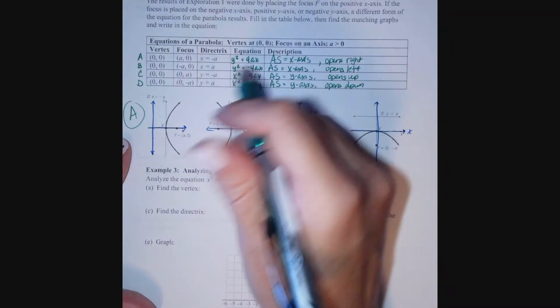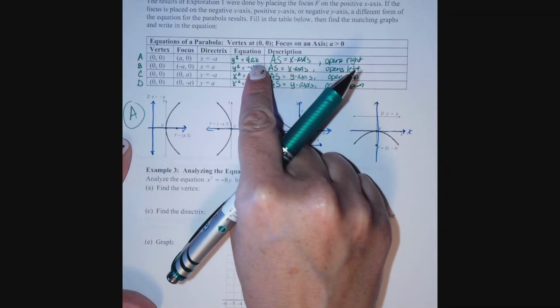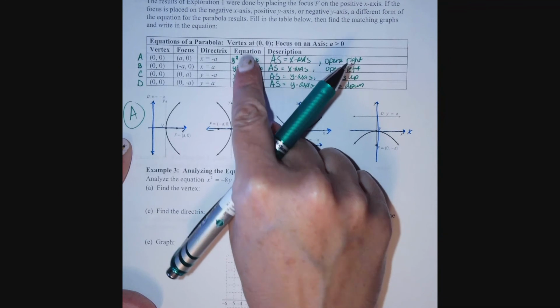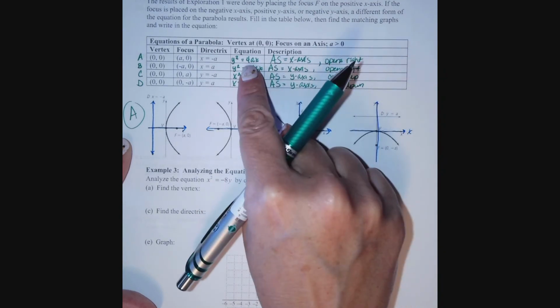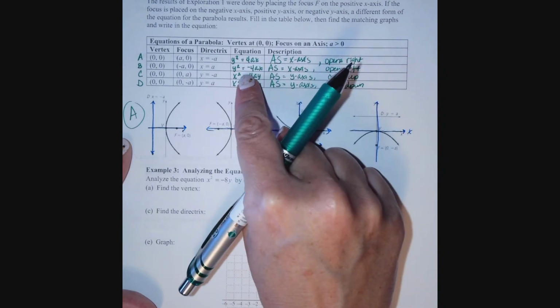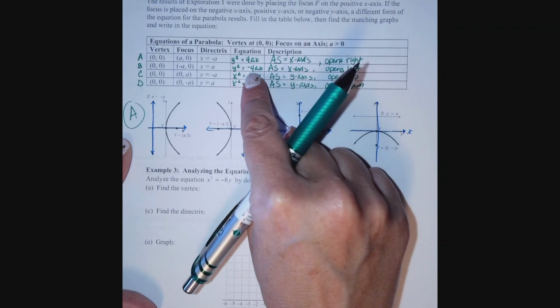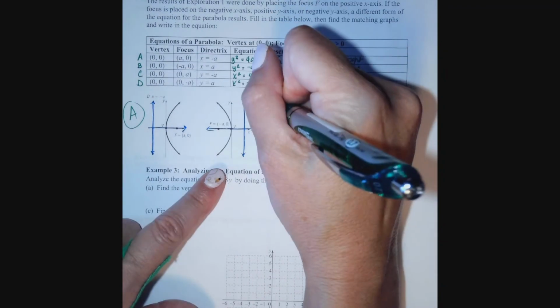So for this first one, equation A, y squared equals 4ax. I know if it's y squared, that it's either open left or right. It's open to the right if I have a positive 4. It's open to the left if that coefficient is negative. So this is A, this is B.